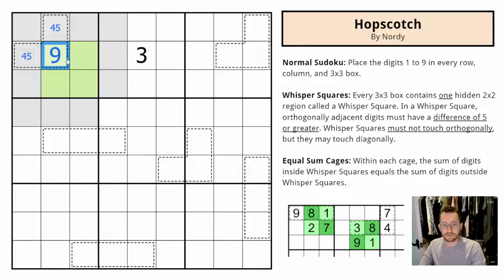And now, since this is a high digit, it needs 2 low digits next to it, 1, 2, and 3, and this can't be 3. And this needs to be a high digit, 7, 8, and it can't be 9. So I'm just going to flash these just to show how that works. So we've placed the first square in this box, knowing that whatever's in the special row that's not on a whisper square has to be this 4, 5, 6 triple, forcing the sum to be 9.